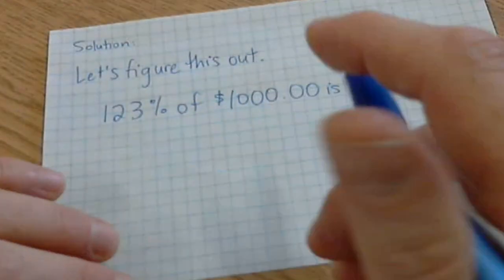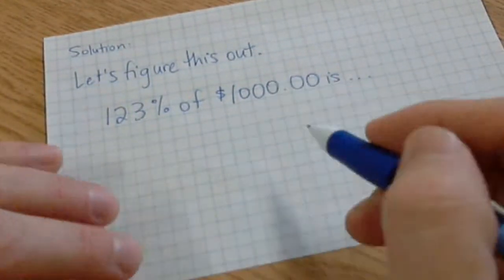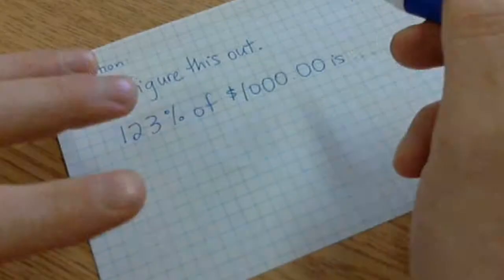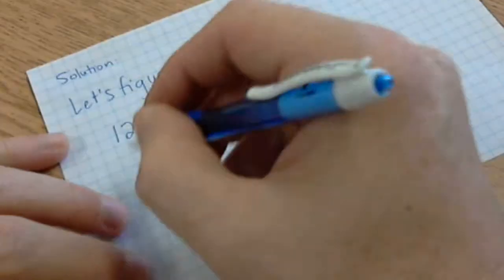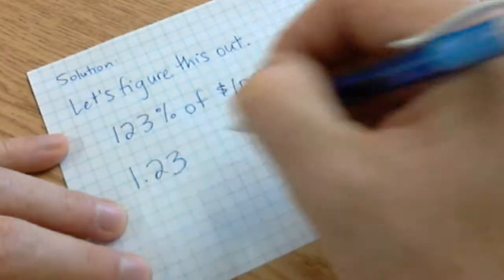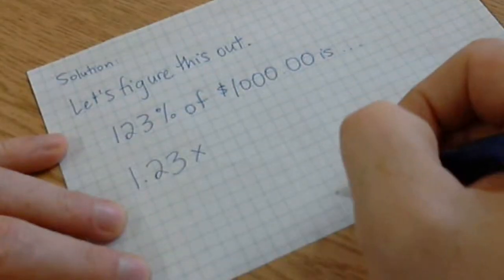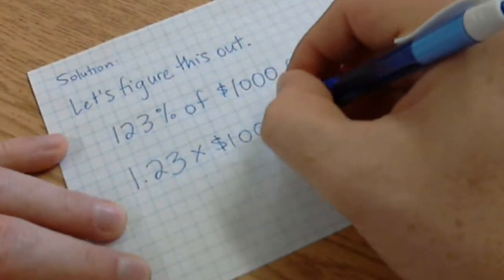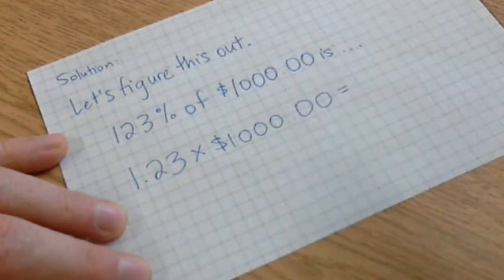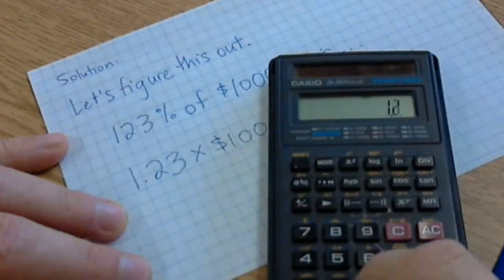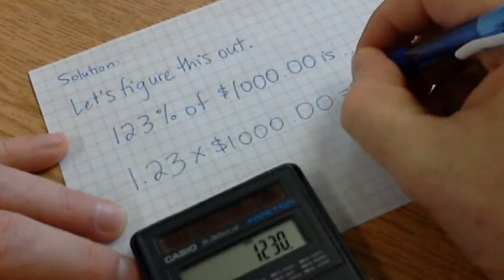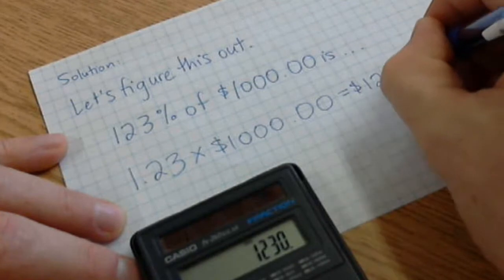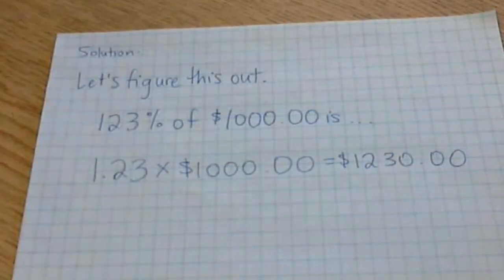So let's do some quick figuring. We're looking at 123% of $1,000. We just saw that 140% is 1.4, so 123% is going to be 1.23, of means times, $1,000 equals. Okay, so 1.23 times 1,000 actually equals $1,230.